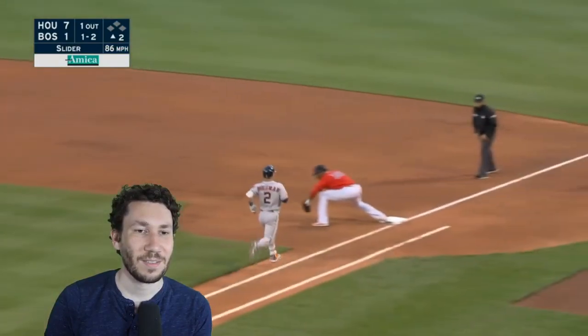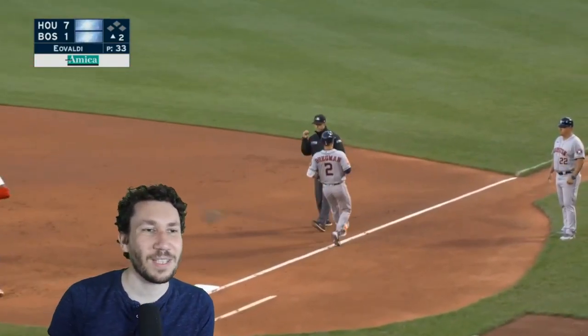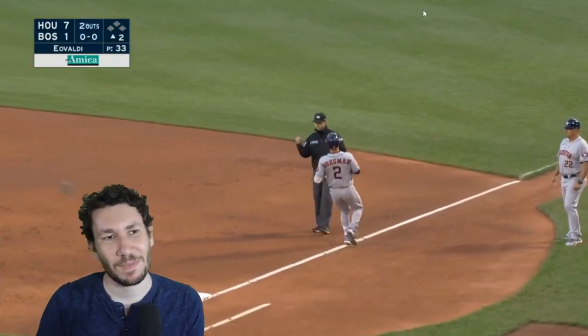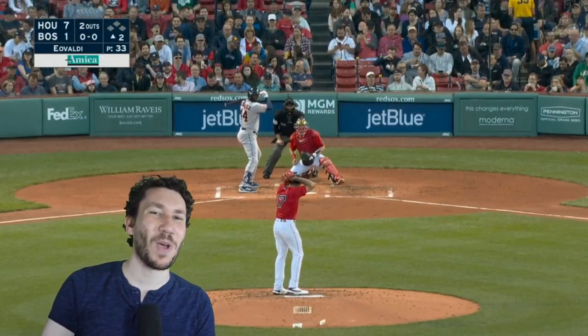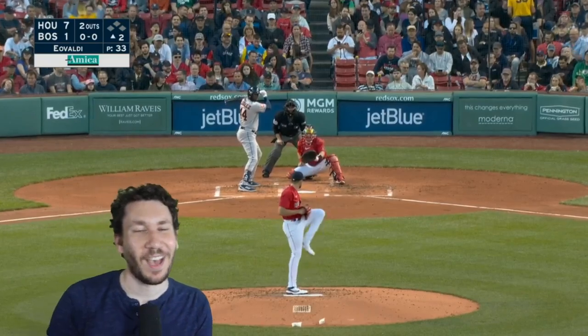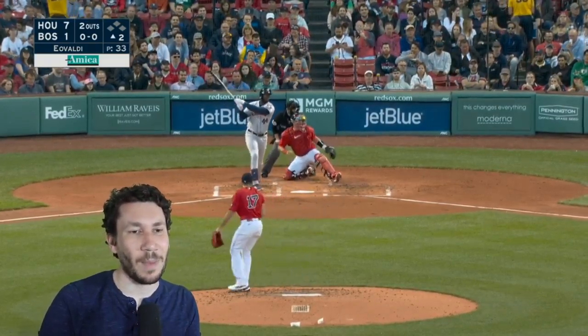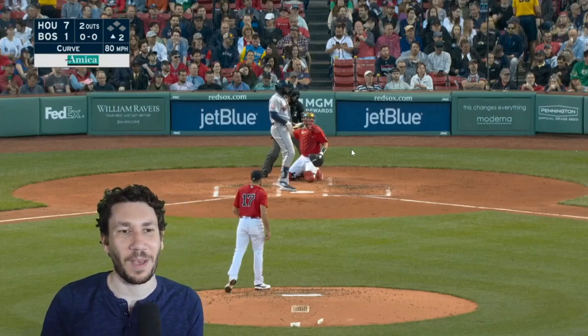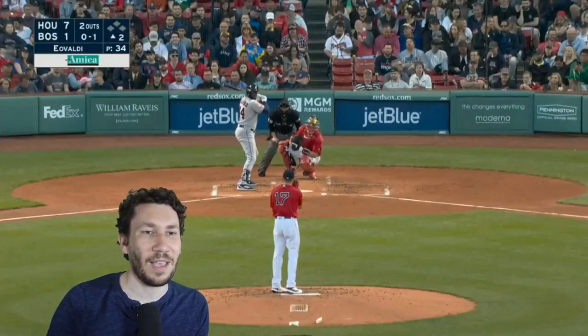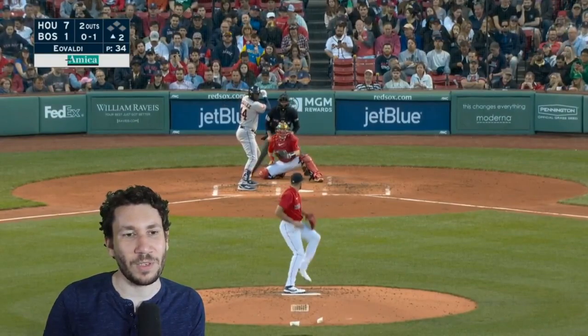All right. So after this, anything that happens is all unearned because of that error from earlier on. Okay? So you can allow a home run. Doesn't matter, Eovaldi. Obviously that does. And there is a first pitch curveball. And good. Okay. This is what we're talking about.